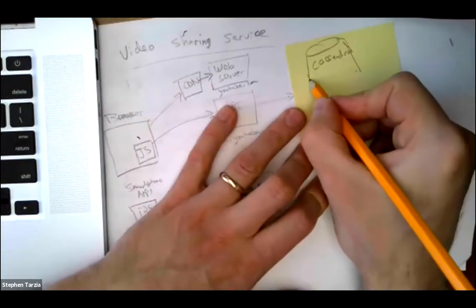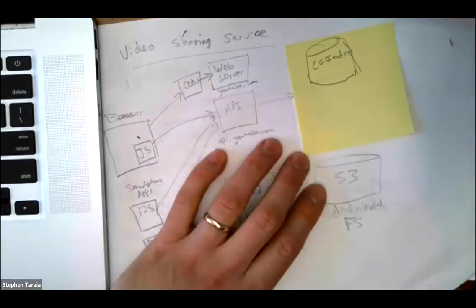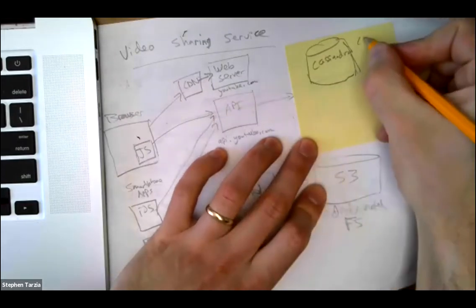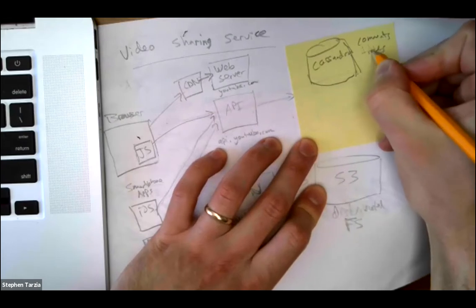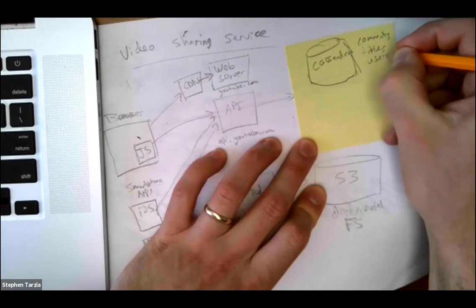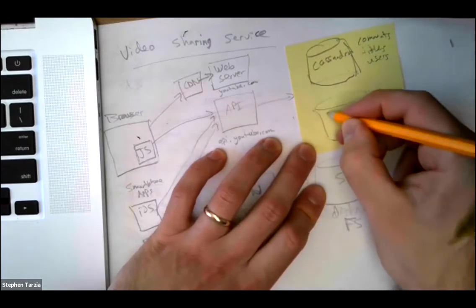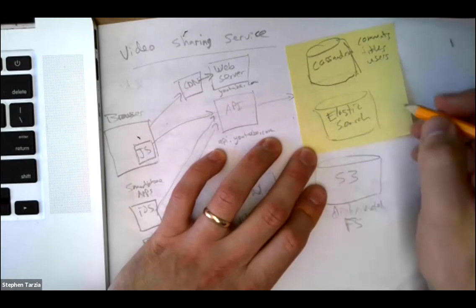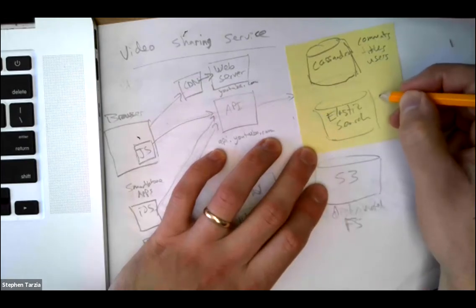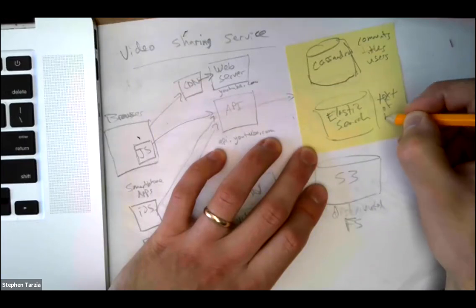You could use Mongo, you could use DynamoDB on AWS, and this is going to store things like comments, titles, users, and you might also have something like Elasticsearch, which stores the text of titles for searching.